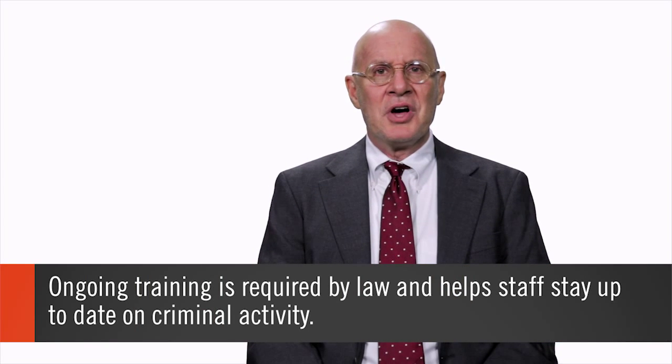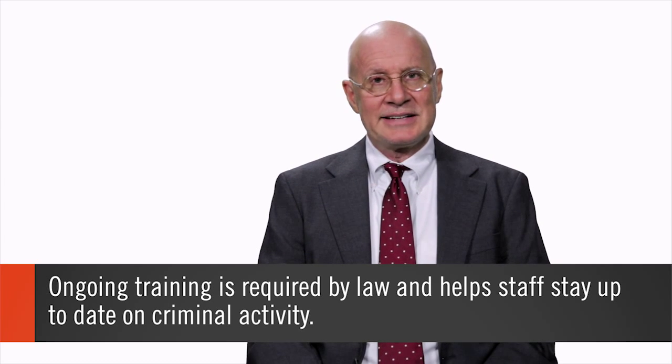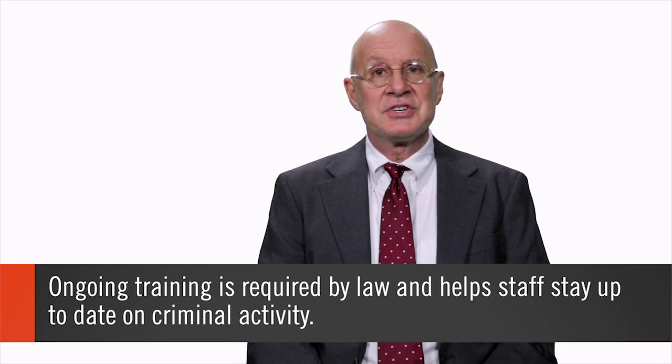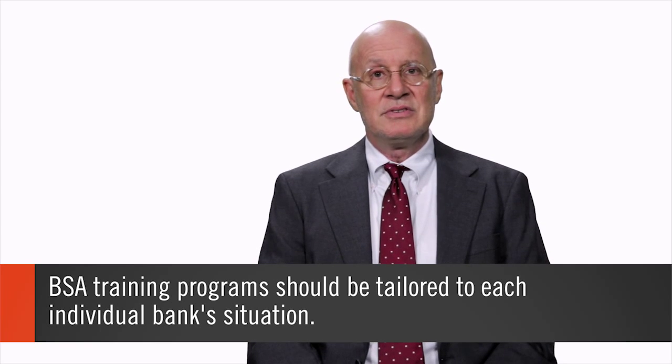Ongoing training is an important component of any AML compliance program, not only because it's required by the Bank Secrecy Act, but also because both the regulations and the underlying activity of money laundering and terror financing change with such frequency that BSA staff, senior management, and the board have to stay abreast of it. Not all bank training and awareness programs will look the same, but should be tailored to the individual institution's business environment, and the event horizon, customers, geographies, products, risk appetite and assessed risk, and strategy going forward.